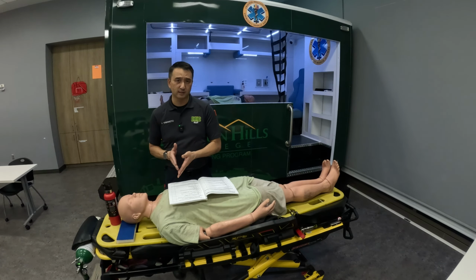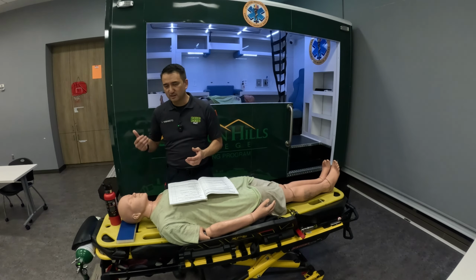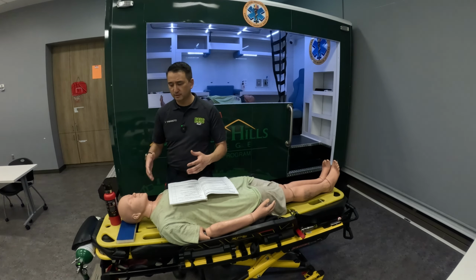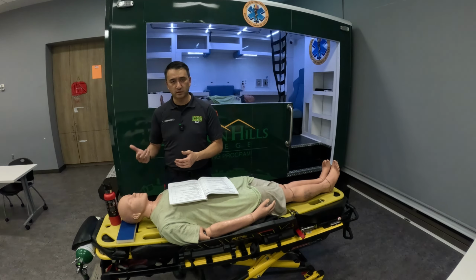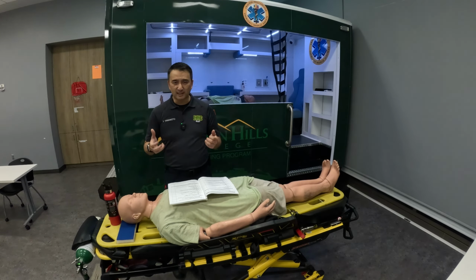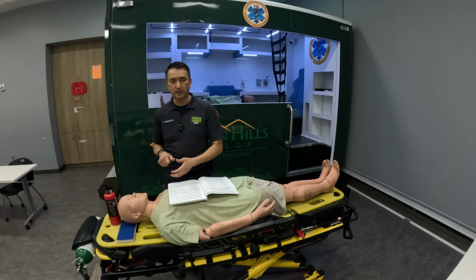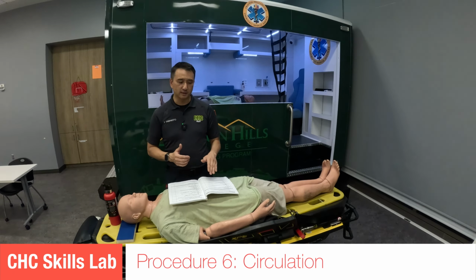If the patient has labored breathing or is hyperventilating, breathing 60 breaths per minute, you have to slow that down, and you can do that with a bag mask device by coaching them. If the person is having labored breathing, introduce that bag mask device. Now we're going to take a look at number 6, circulation, peripheral, and carotid.